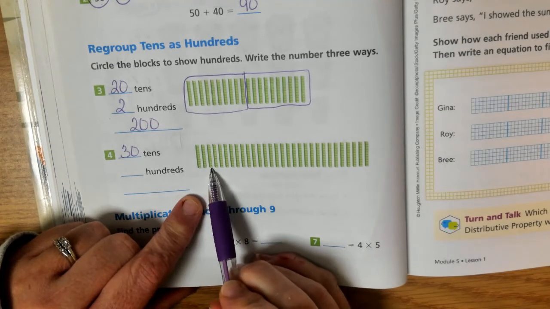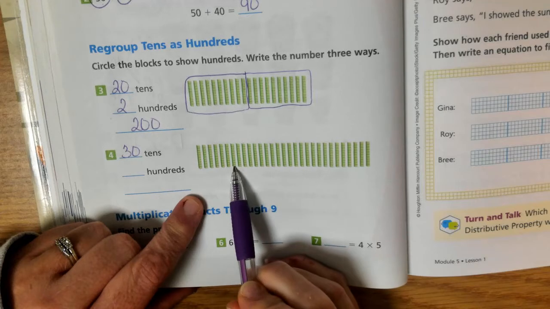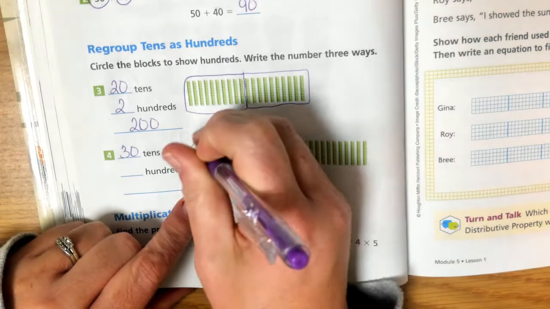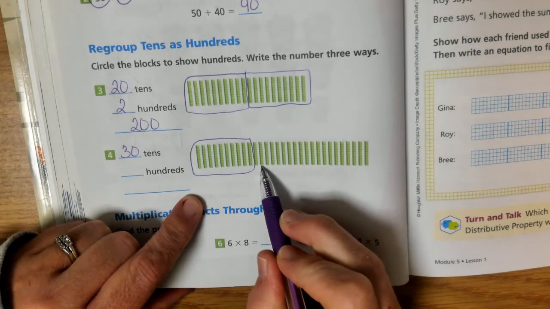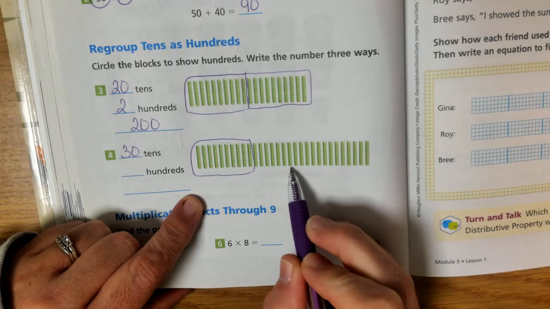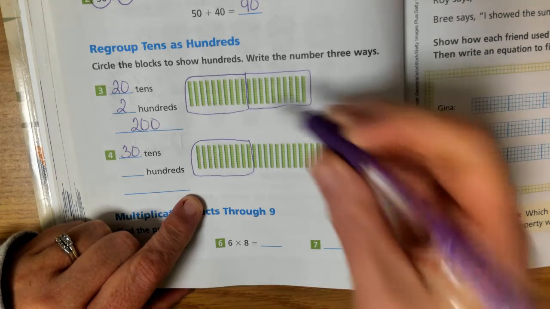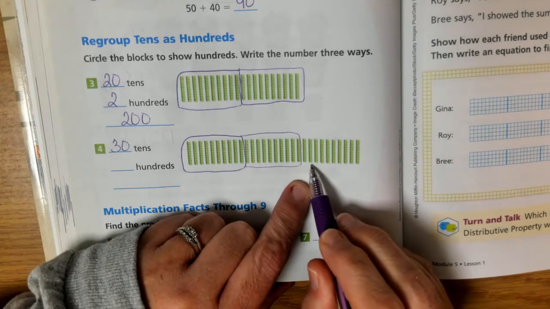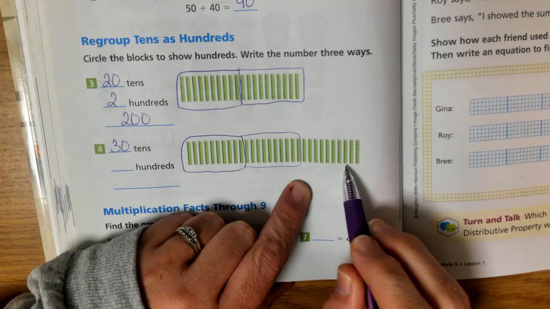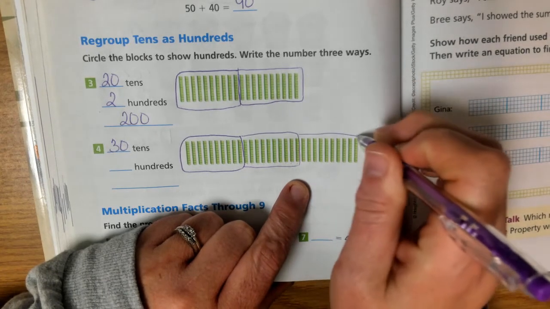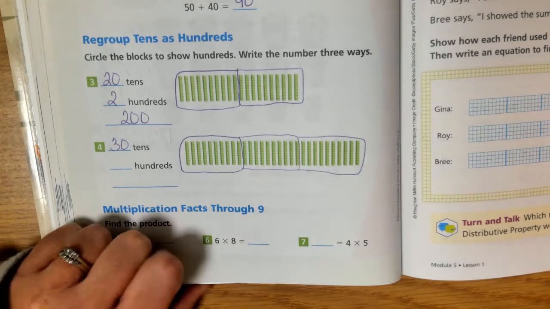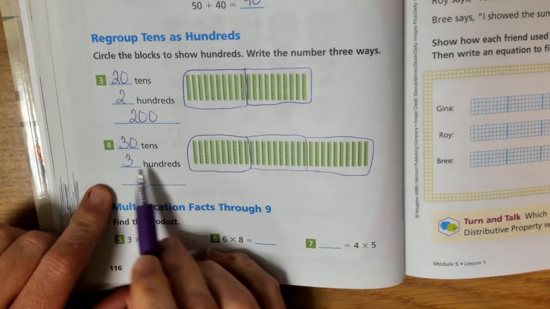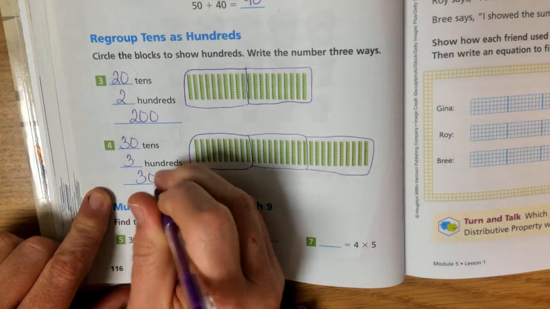10, 20, 30, 40, 50, 60, 70, 80, 90. There's one 100. 10, 20, 30, 40, 50, 60, 70, 80, 90, 200. 10, 20, 30, 40, 50, 60, 70, 80, 90. There's another 100. So how many groups of 100 did we find? We found 1, 2, 3 groups of 100. So 3 groups of 100 is the same as 300.